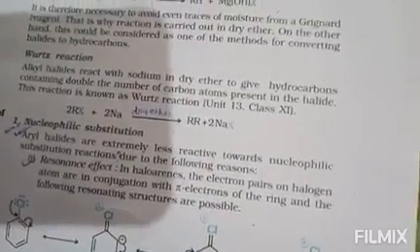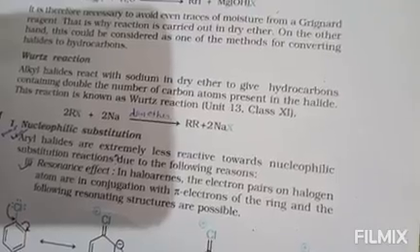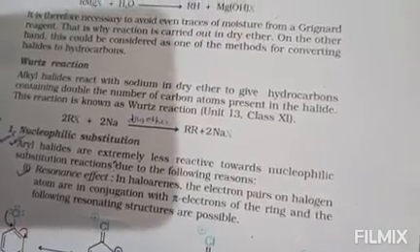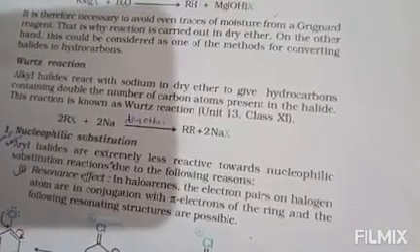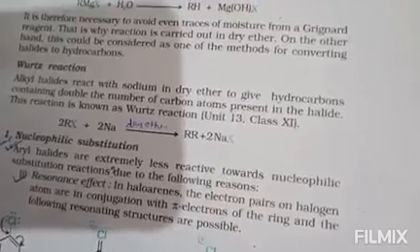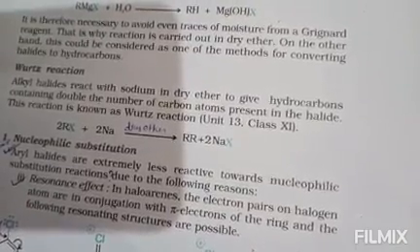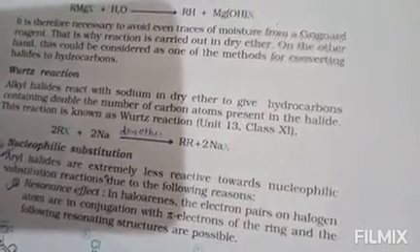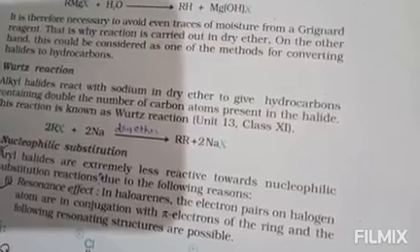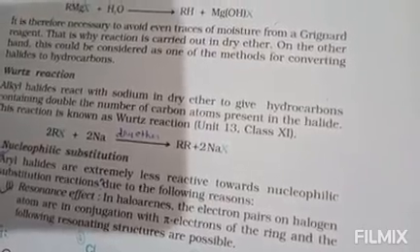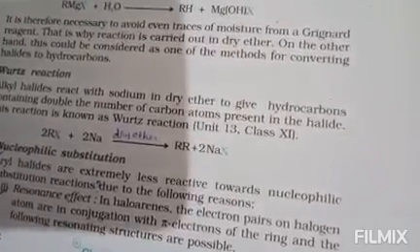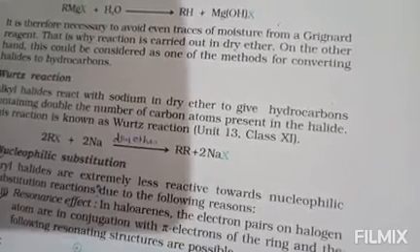Now let us see about the Wurtz reaction. Wurtz reaction means an alkyl halide reacts with sodium in dry ether to give a hydrocarbon containing double the number of carbon atoms present in the halide. Then this reaction is called a Wurtz reaction. Suppose 2 RX plus 2 Na in the presence of dry ether, then you will get R-R plus 2 NaX.